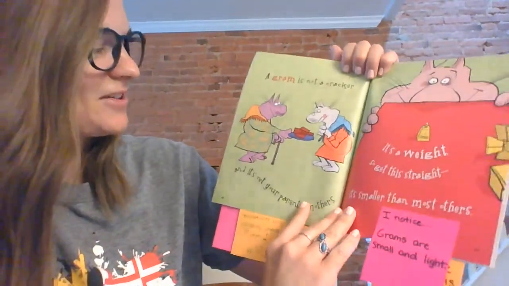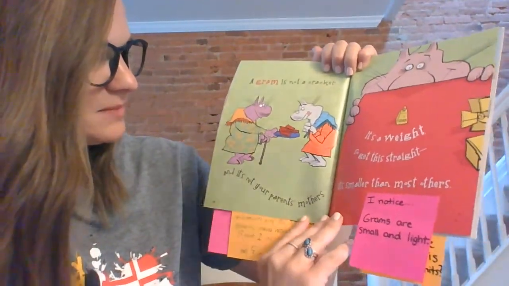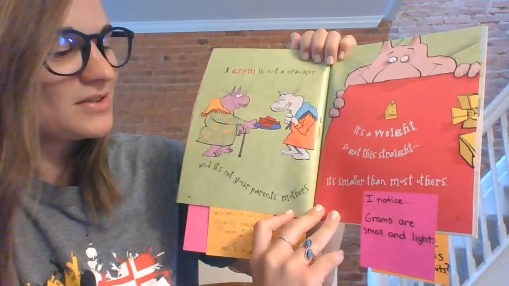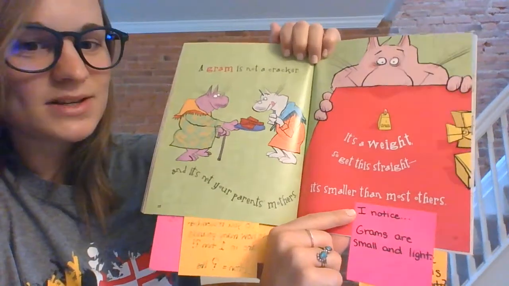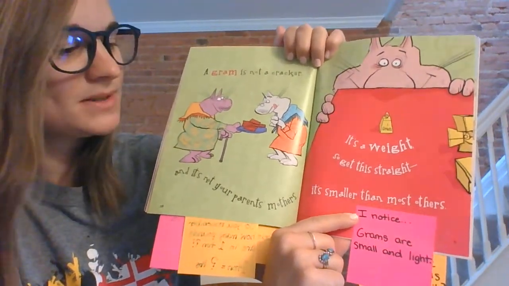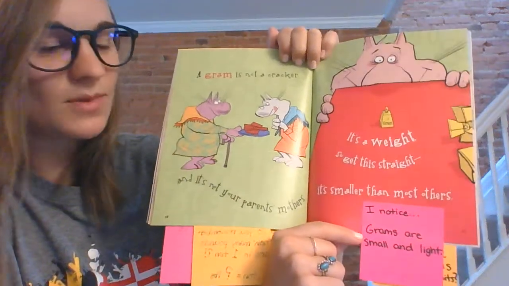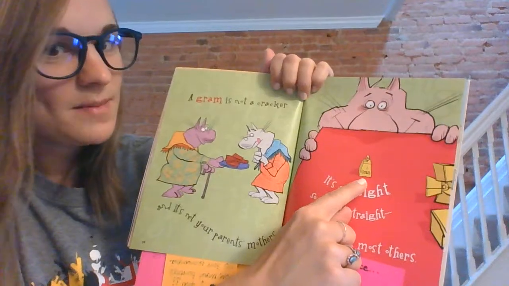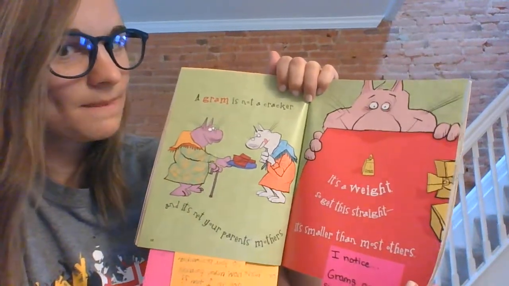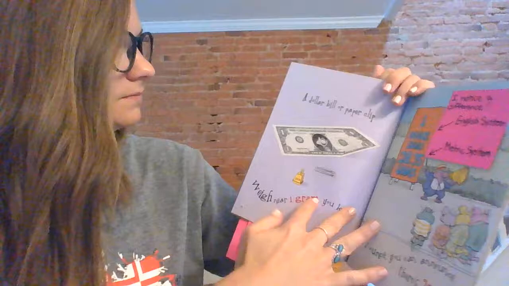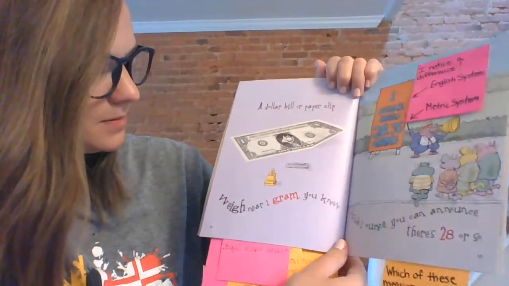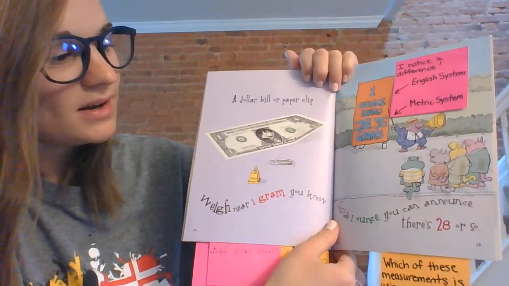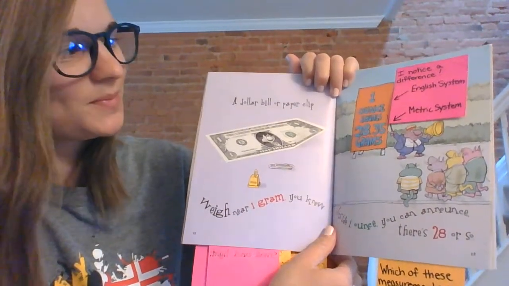A gram is not a cracker, and it's not your parents' mother's. It's a weight, so get this straight, it's smaller than most others. So now I notice a metric unit, grams. Grams are also small and light like ounces. A weight might look that small. A dollar bill or paper clip weigh near 1 gram, you know. Inside 1 ounce, you can announce there's 28 or so.